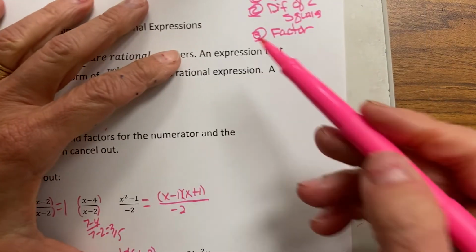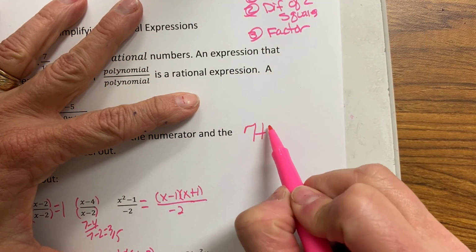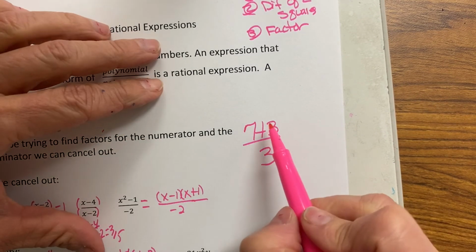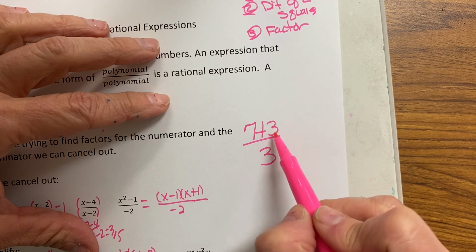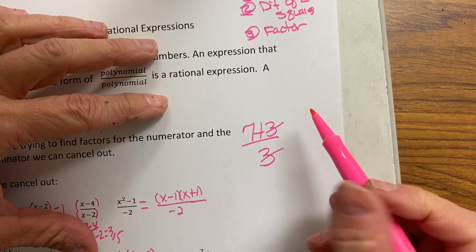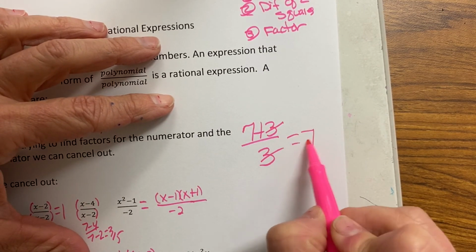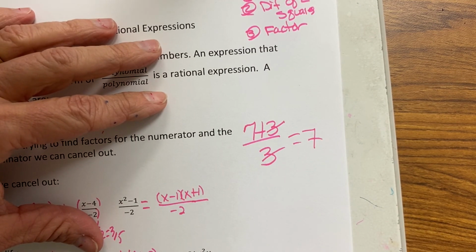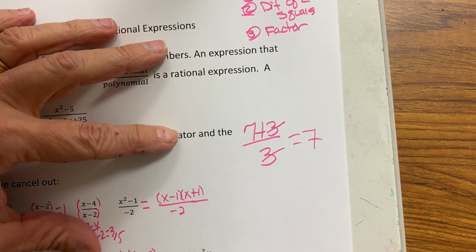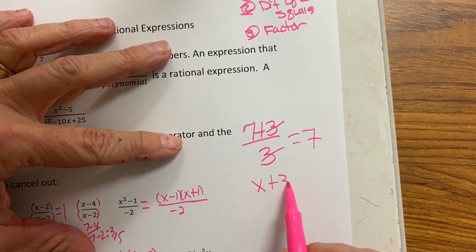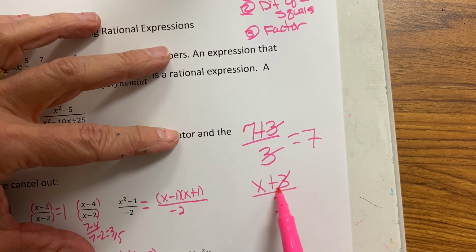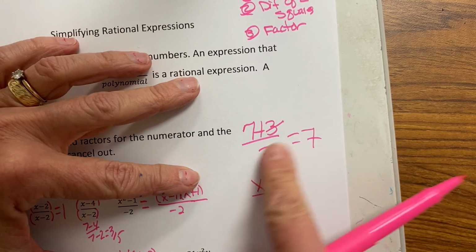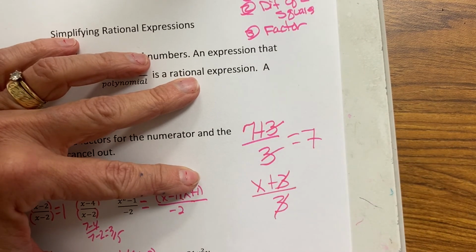I do want to go back in, and if I gave you 7 plus 3 divided by 3, could I go in and just cancel out this 3 and this 3? No, I can't, because I'm not going to be left with a 7. So the exact same thing applies to my rational expressions. If I had an x plus 3 divided by a 3, I can't just cross out those 3's and be left with an x. So that's the reason why, because there's an addition between those.